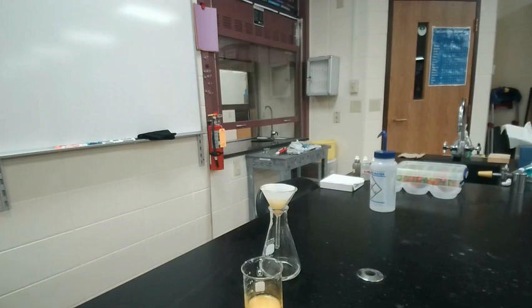You will have to subtract the mass of the beaker that we took at the start, and the mass of the filter paper, so that we get just the mass of the precipitate. That is what we're doing here. Okay? So I'm going to stop the video. I'll come back when I'm ready to show you what it looks like right before it goes in the drying oven.